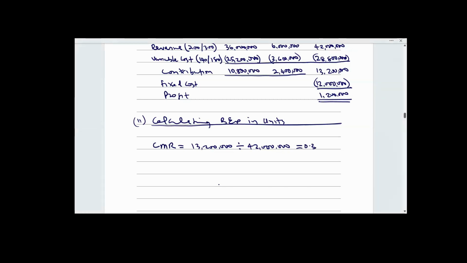This is 0.3142857143. You can even stop at any point. That's it. Then, of course, that's step 1.